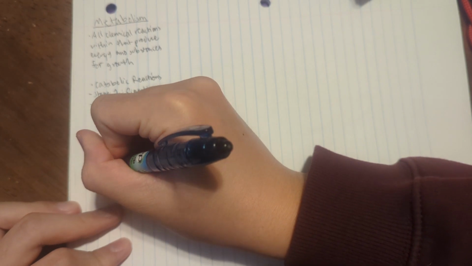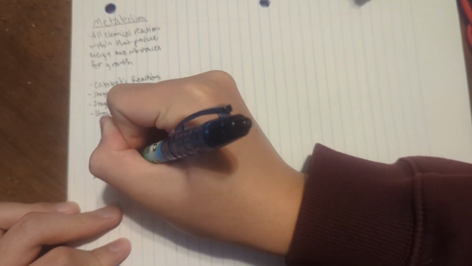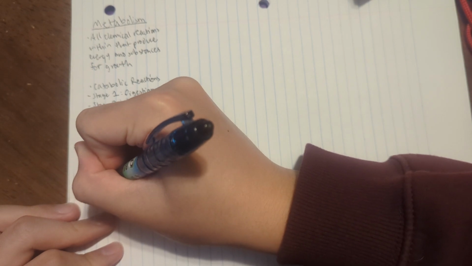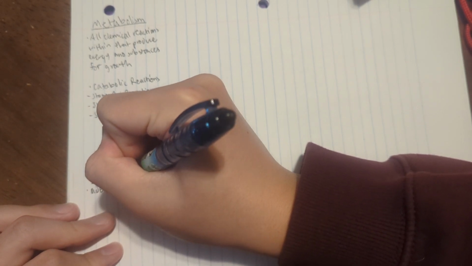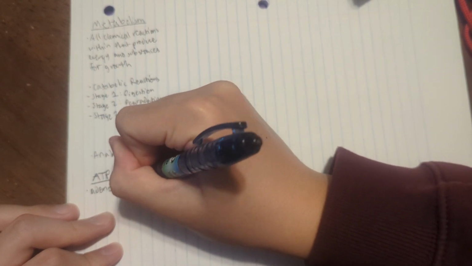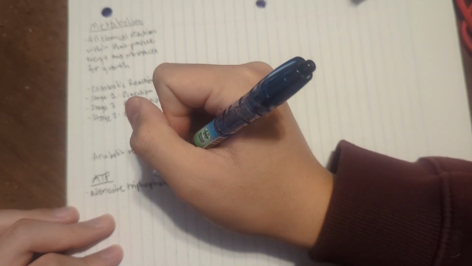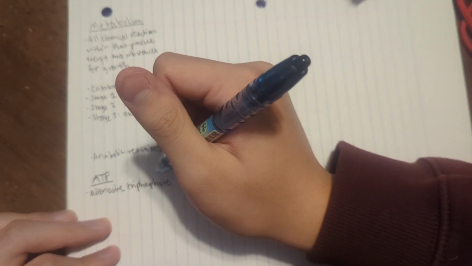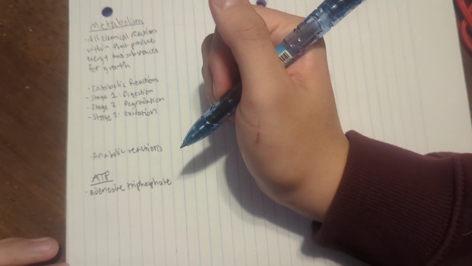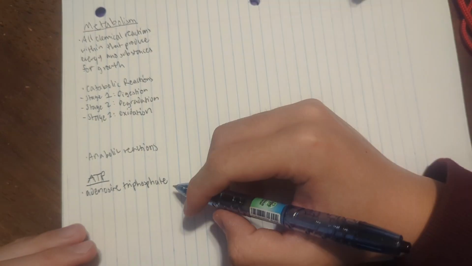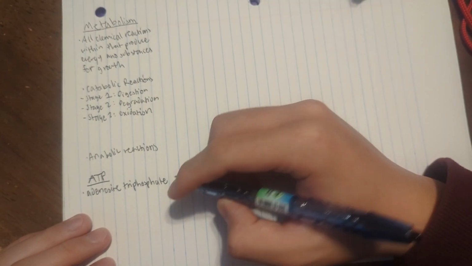Now, I've mentioned this molecule a couple times: ATP. What is ATP exactly? It stands for adenosine triphosphate. This is the one molecule that is the primary energy source within our body. Where the energy is stored is mainly within its phosphate bonds.